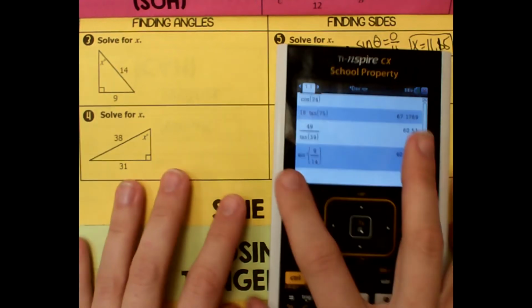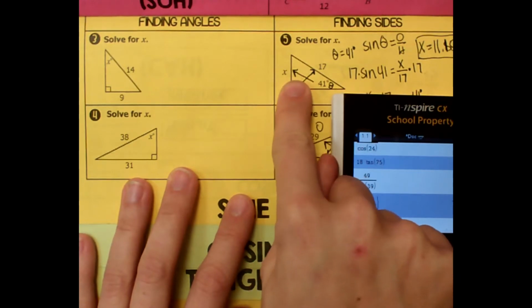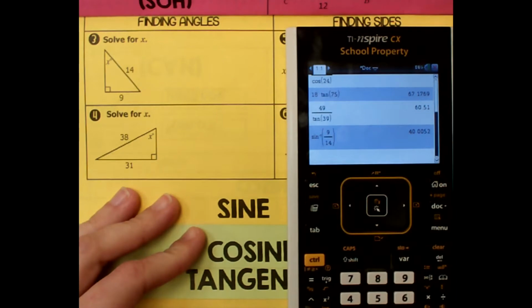So our last video looked at finding sides. They gave you an angle and you had to find a missing side. Well, now you'll be given two sides and you'll have to find the missing angle.